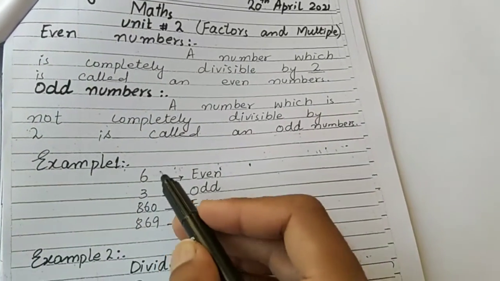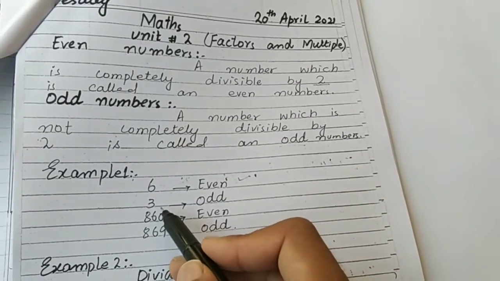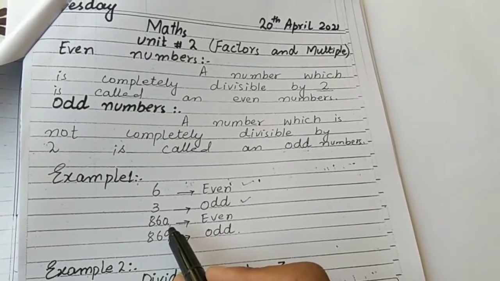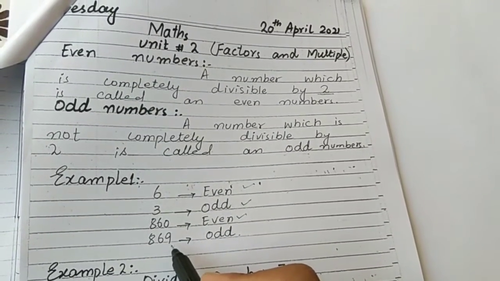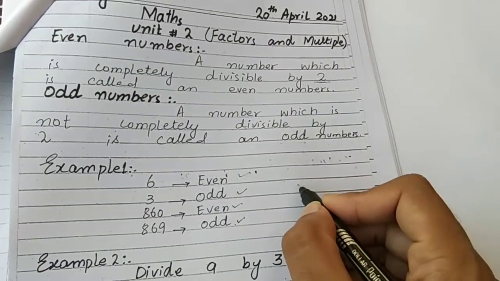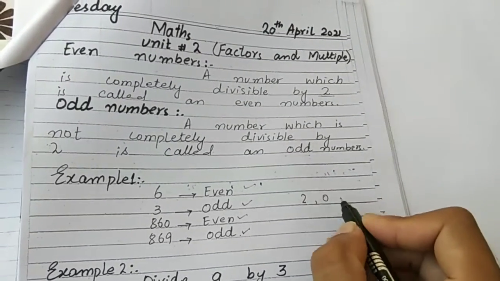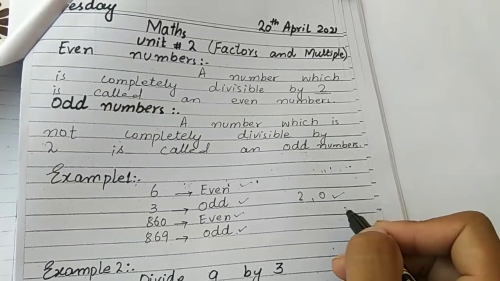For example, 6 is divisible by 2, so it is even. 3 is not divisible by 2, so it is odd. 860 is divisible by 2, so it is also even. 869 is not divisible by 2, so it is odd. Always remember that a number which ends in a multiple of 2 or 0 is divisible by 2, so it is an even number.